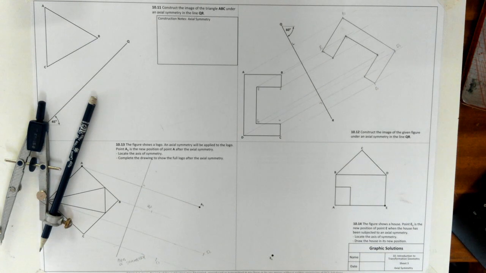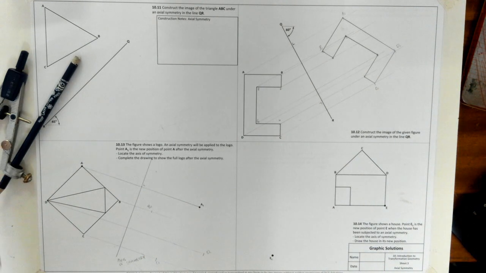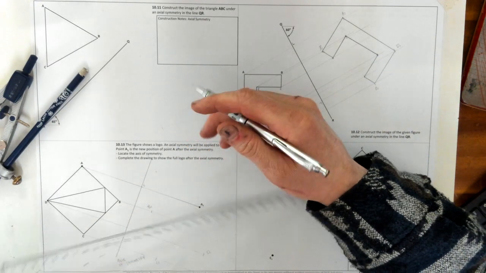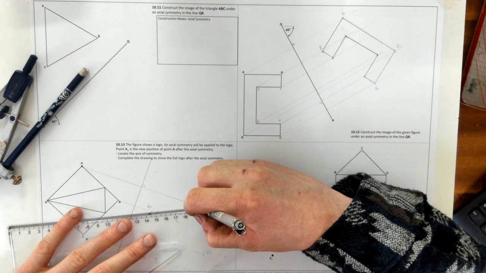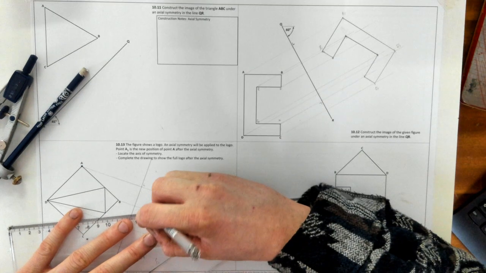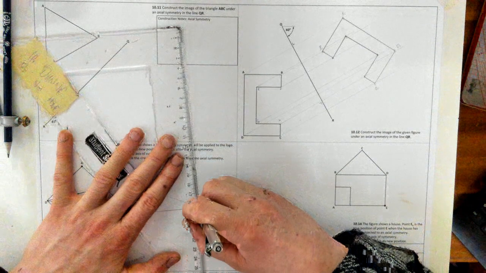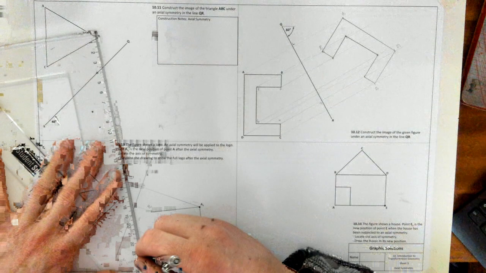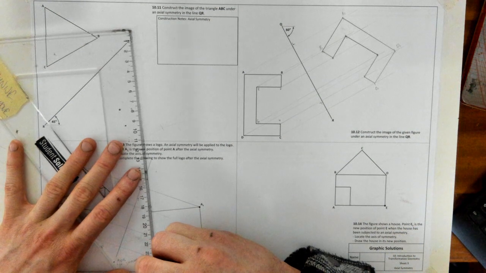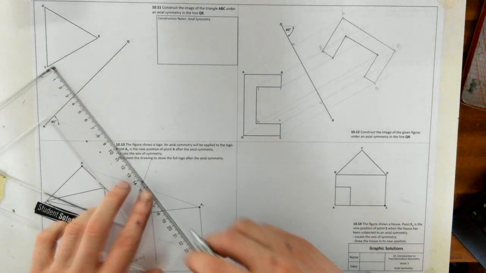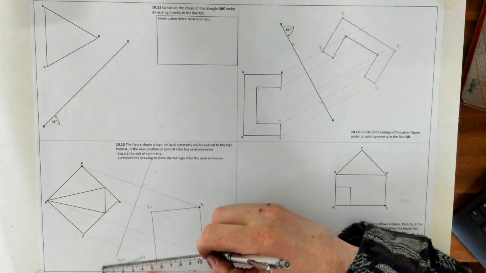And now I can join up those points there and create the outside of that shape. So I'm going to start doing that. A1 to B1, A1 to D1, B1 to C1, and C1 to D1.